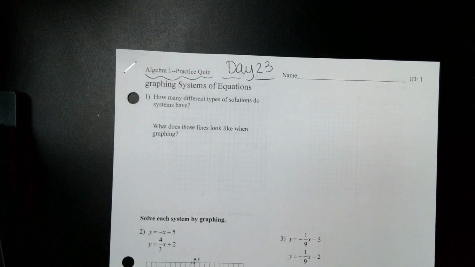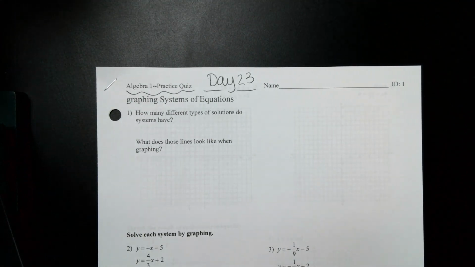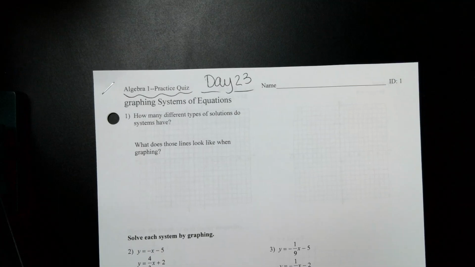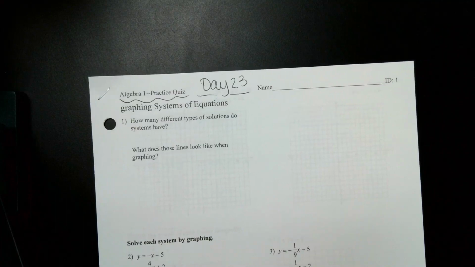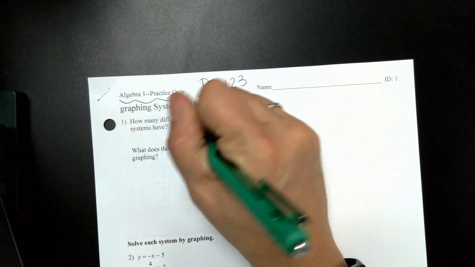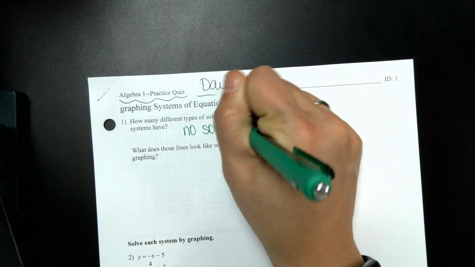And you guys will see this again on your quiz. It says, how many different types of solutions do systems have? So what are the options when it comes to solutions? I'm saying, when we graph two lines, how many solutions can we have? Yeah, okay, so you can have problems where there are no solutions.